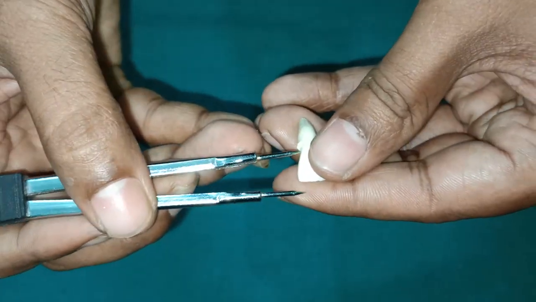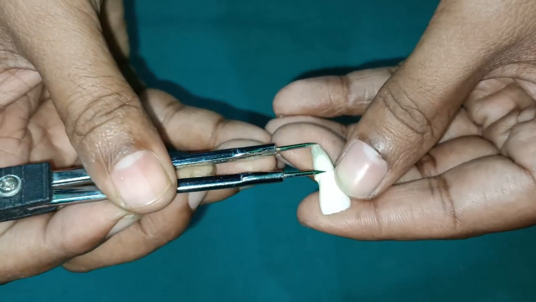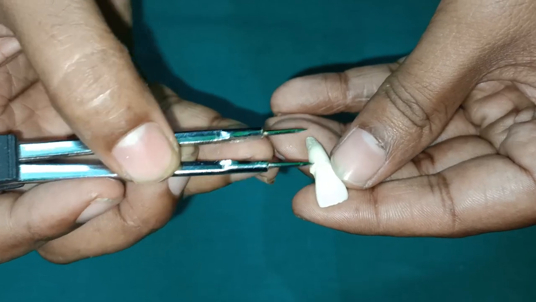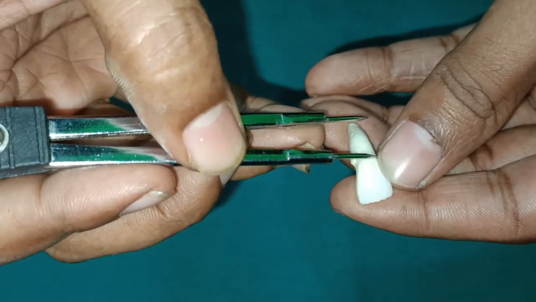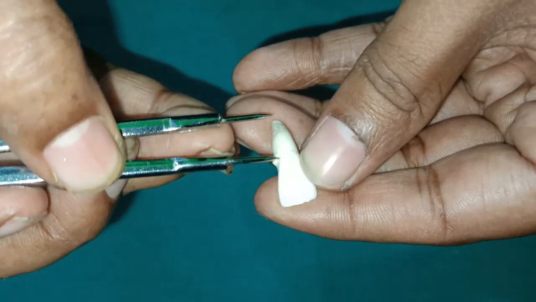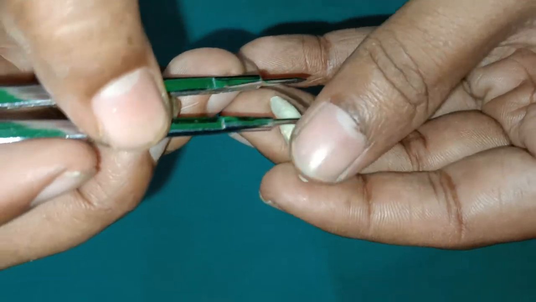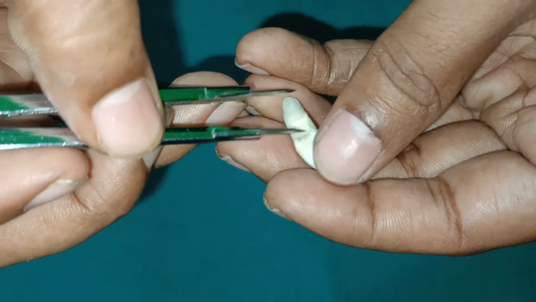So this is the crown portion of the natural tooth and here is your root, and the junction between the crown and the root is called the cervical line. You can see one semicircular line here. That is called the cervical line. It joins all the aspects of the tooth.